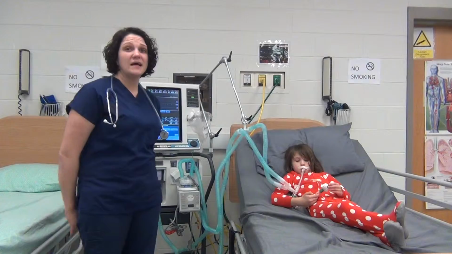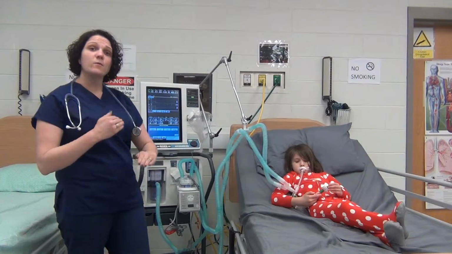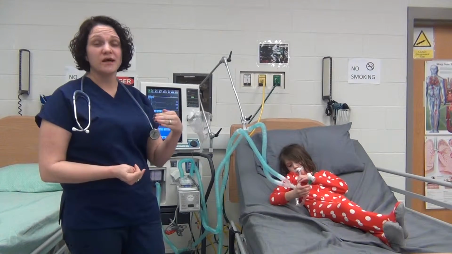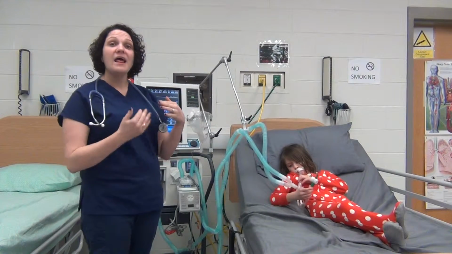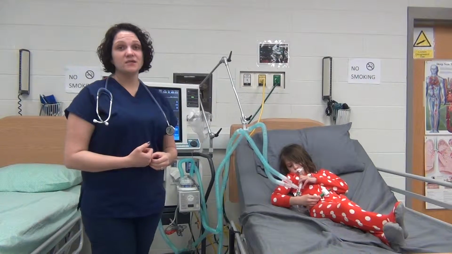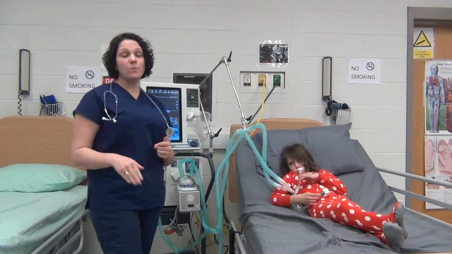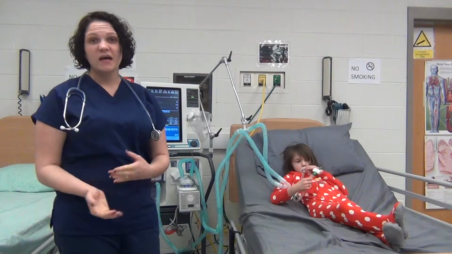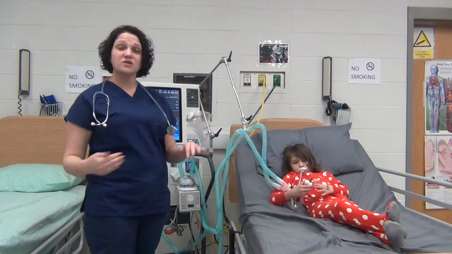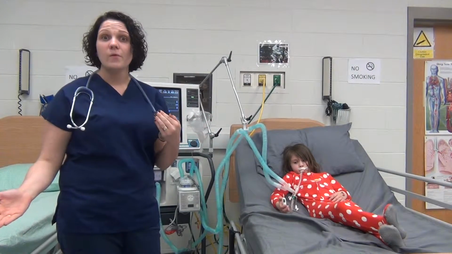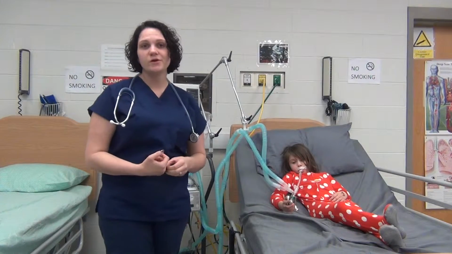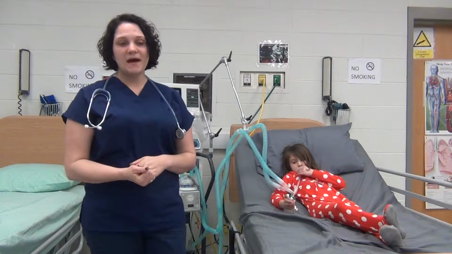I also want to make sure as I'm weaning her that I'm only weaning one thing at a time. If I'm going to change her rate, I change her rate and then take some time and wait to see how she reacts to that change. And then go in and wean her FiO2. So I want to make sure I do it one thing at a time because I don't want to change a whole bunch of things and then she starts going downhill and I don't know which thing I changed caused the problem. So I want to make sure I wean her one step at a time.